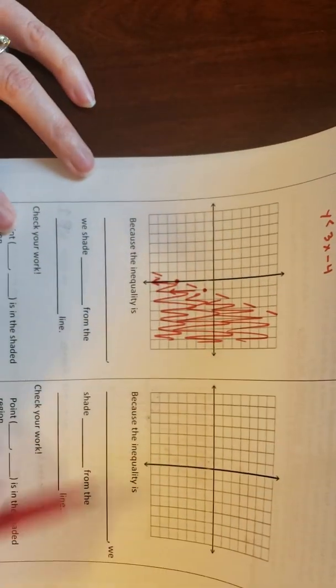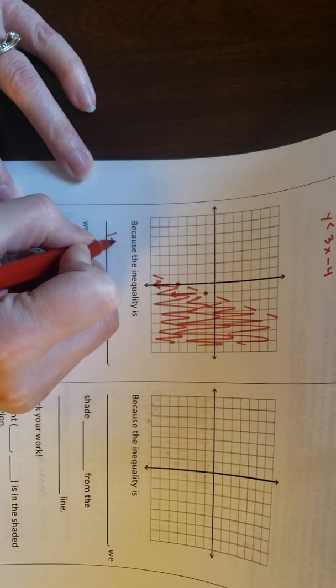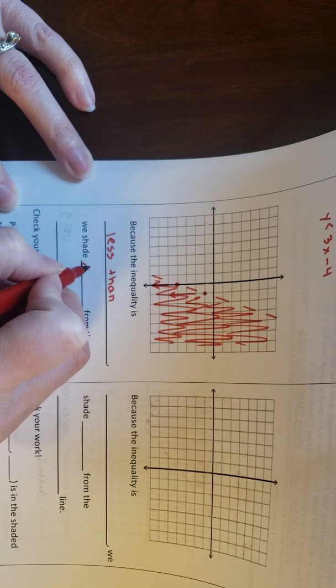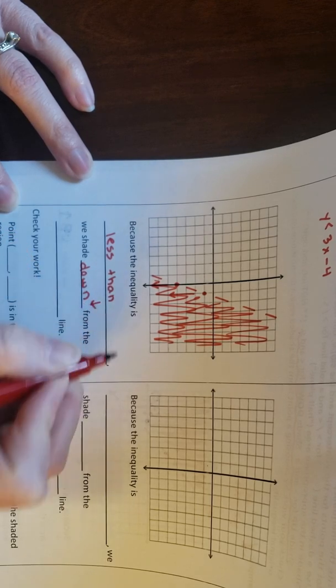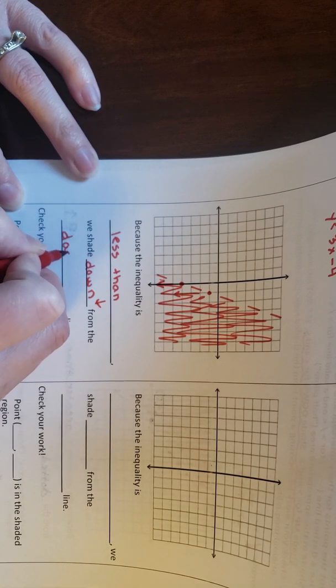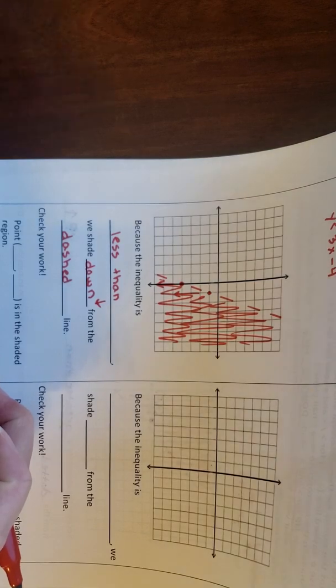Okay. Let's recap a couple things before we get too far ahead. Because the inequality was less than, we shade down from the dotted line or dashed line. And we can prove that we are correct by picking a point.